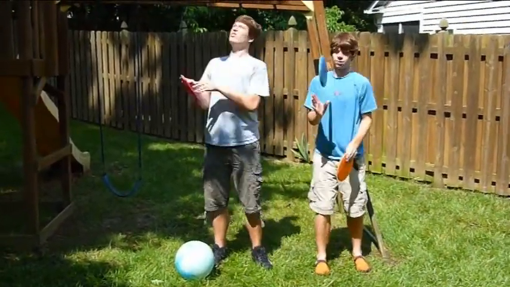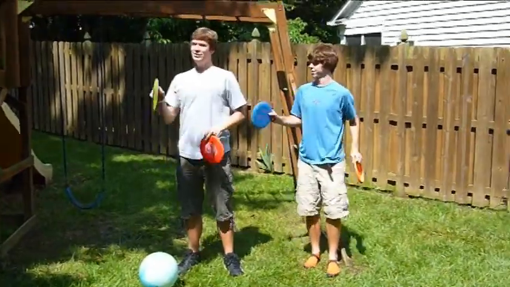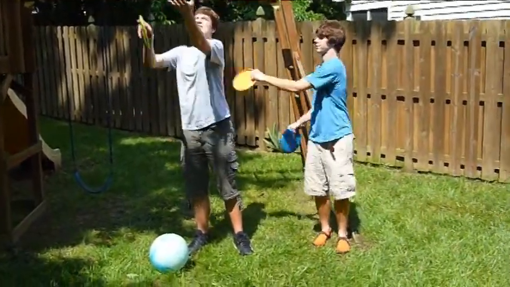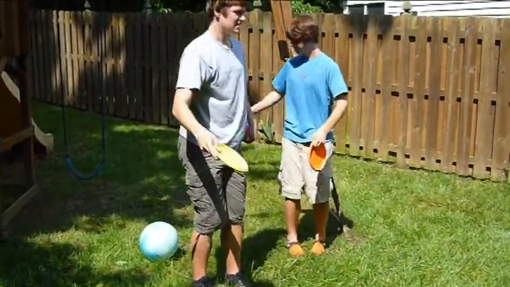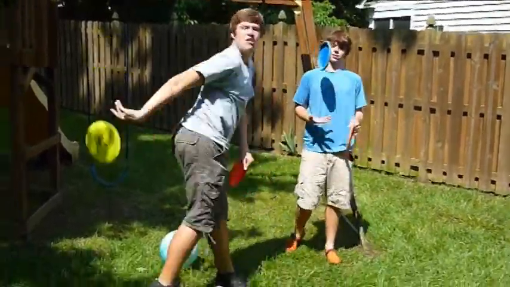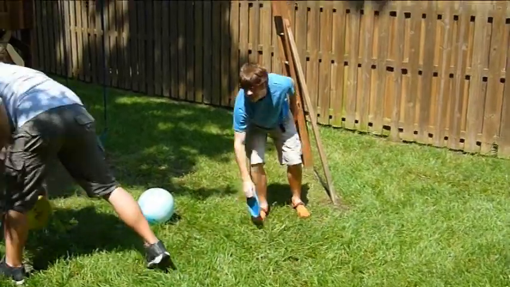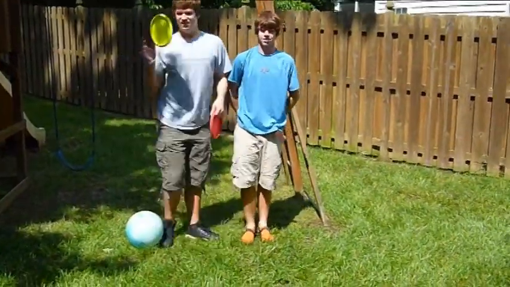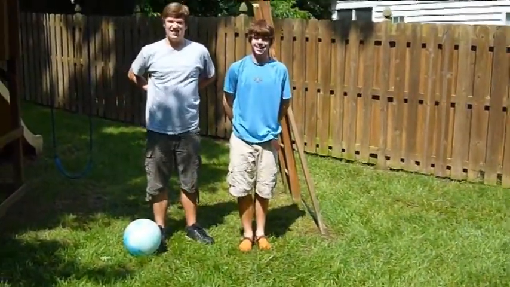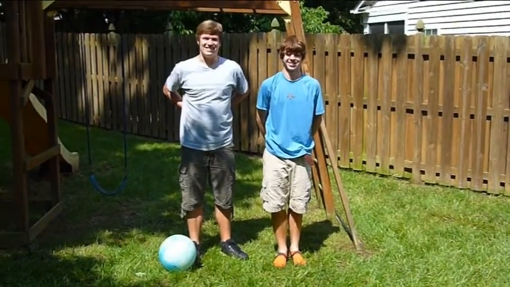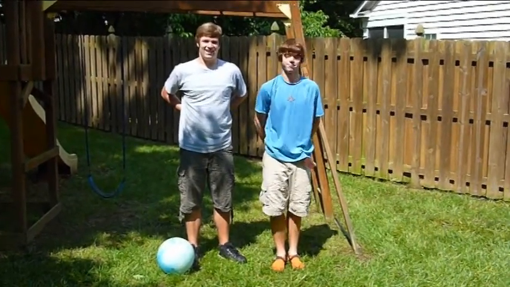Now we're going to talk about significant figures. Cory and Justin are any number 1 through 9, and the ball is a decimal point, and the frisbees they're holding are zeros. Okay, let's talk about the rules. The first rule is that all non-zero digits are significant. Yay! I like being significant. So Cory and Justin are significant.